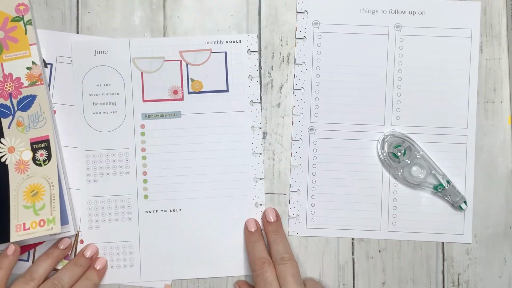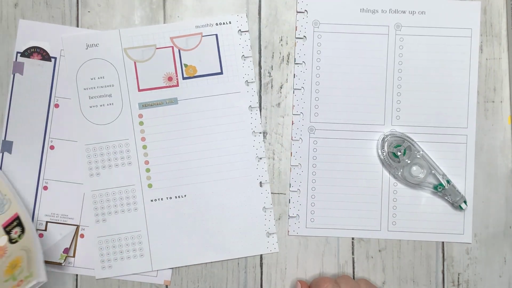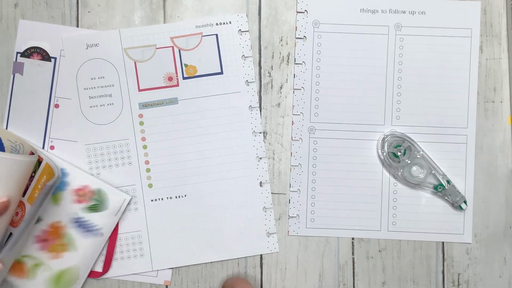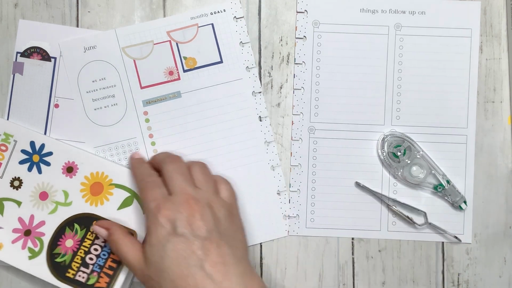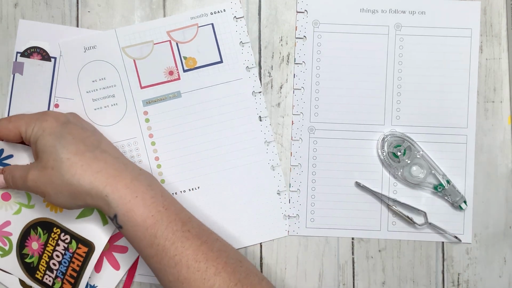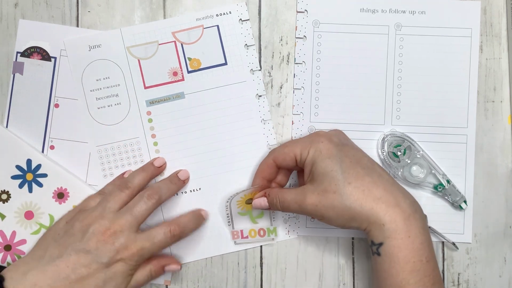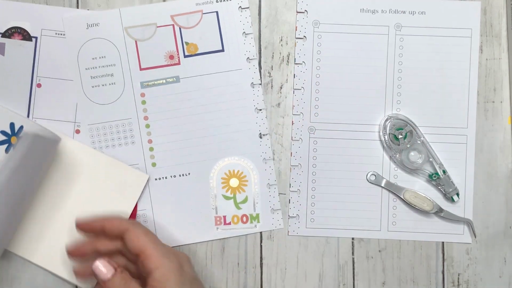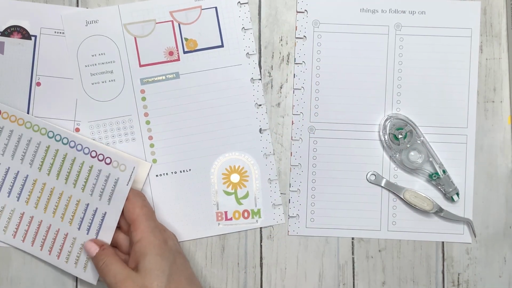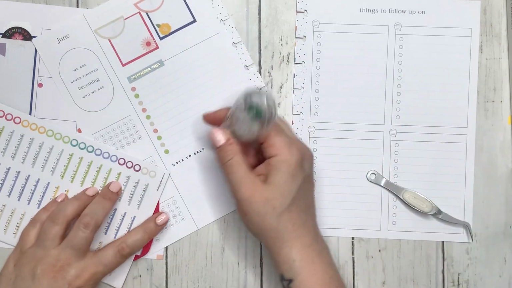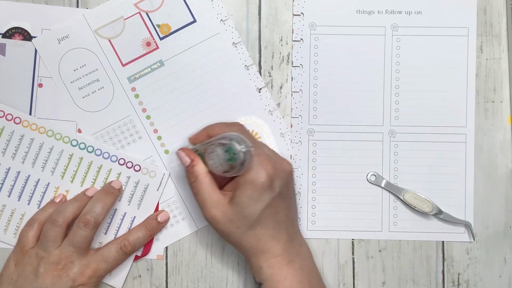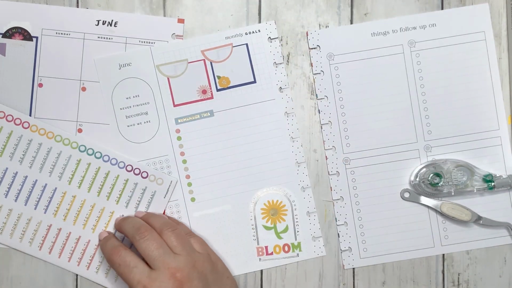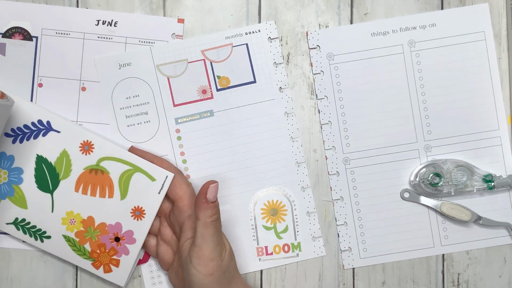All right, so now I have this note to self section, and for that, we're going to use a quote. We're going to take up the minimal quotes that I have in this sticker book to use for something like this. And then, instead of where it says note to self, you see how this one has the remember this and then it has the line coming out of it? I really like that.